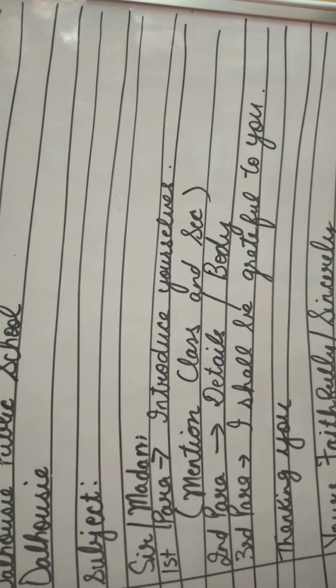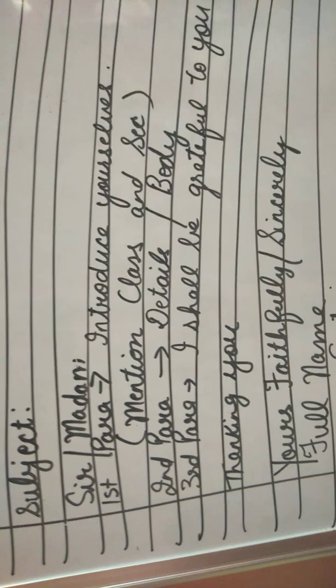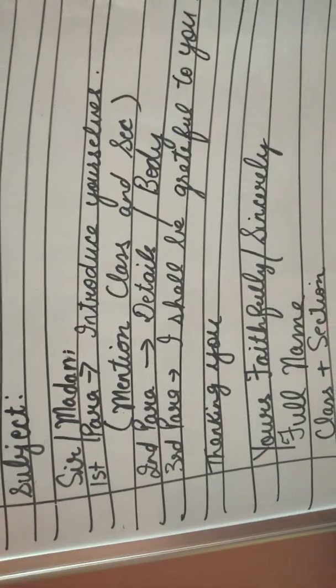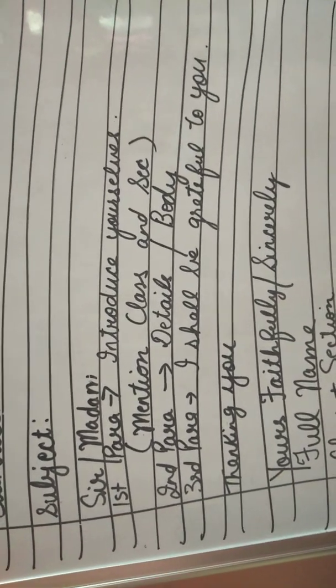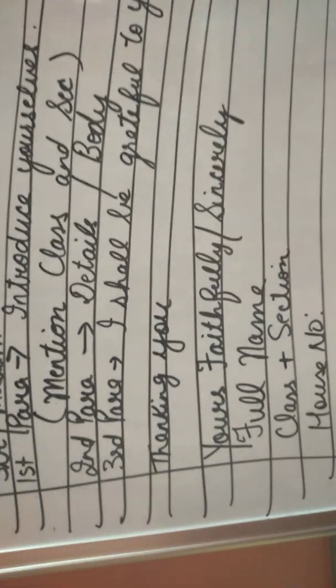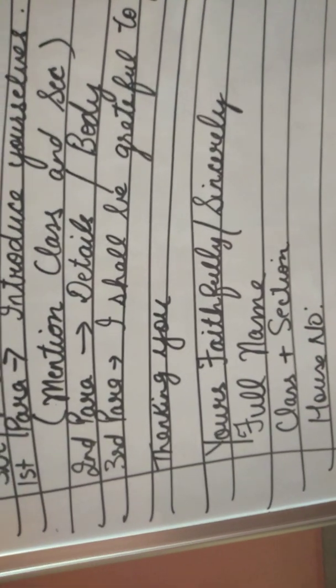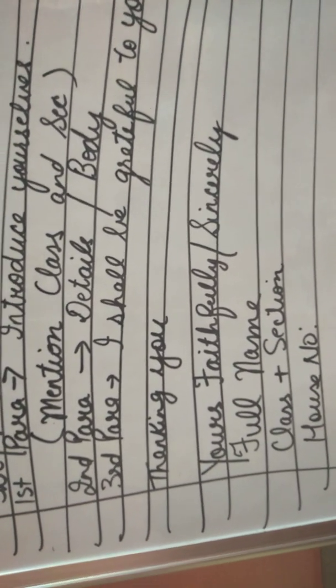Okay, and then you leave a line after, let's say, the third paragraph, the last line of the letter. You leave a line and you write thanking you, and then again you leave a line and then you write yours faithfully or sincerely. Any one thing you can write. Yours, Y has to be capital, faithfully F has to be capital, sincerely S has to be capital. And then in the next line you have to write your full name.